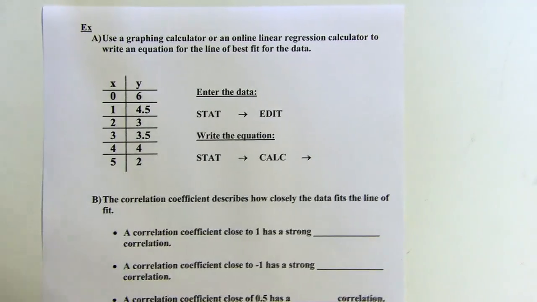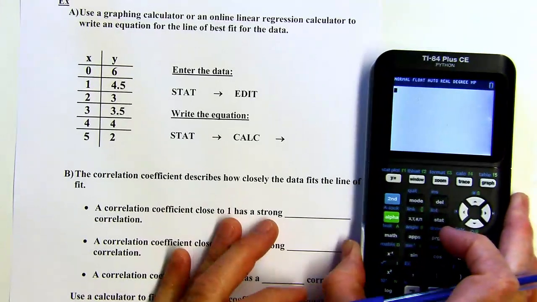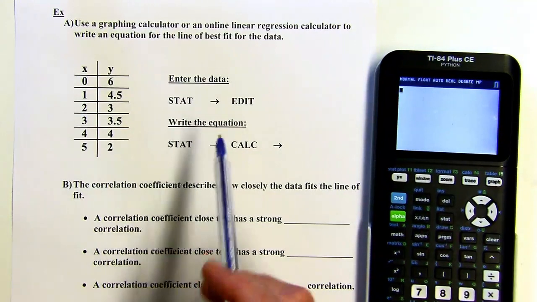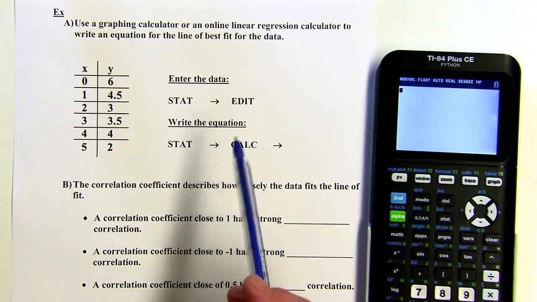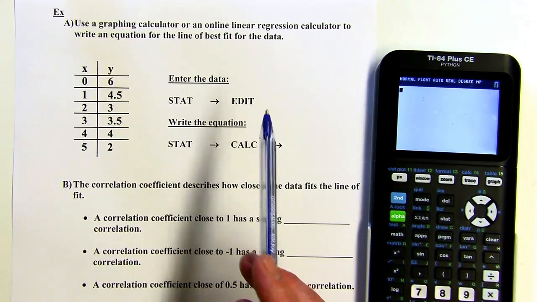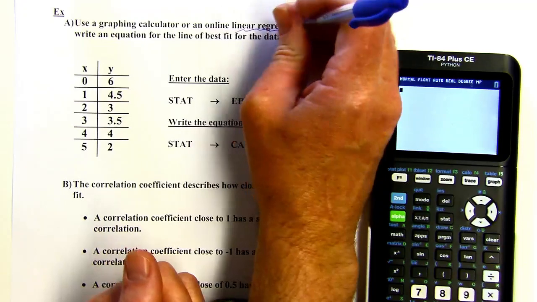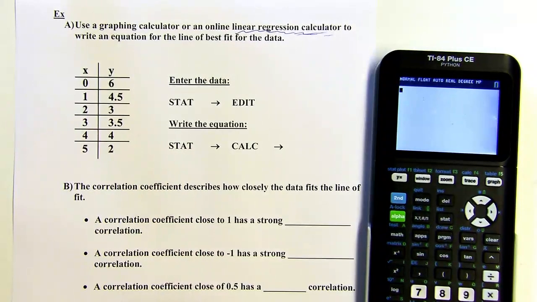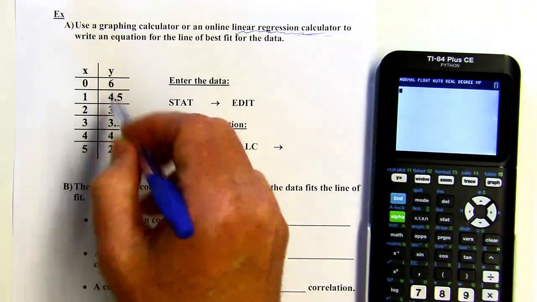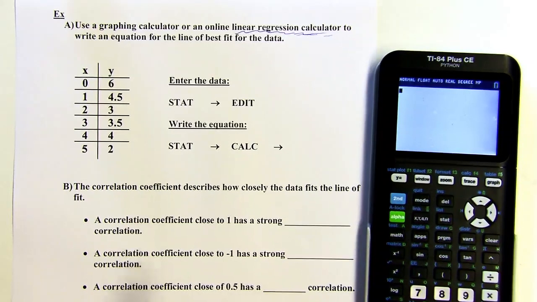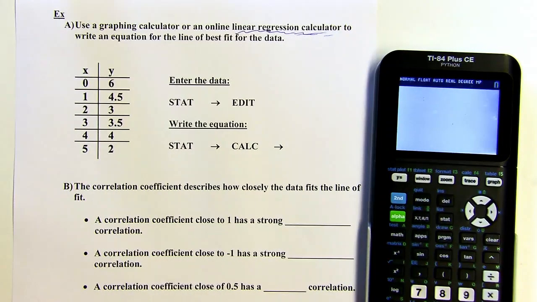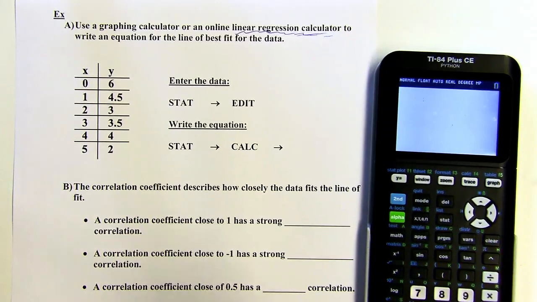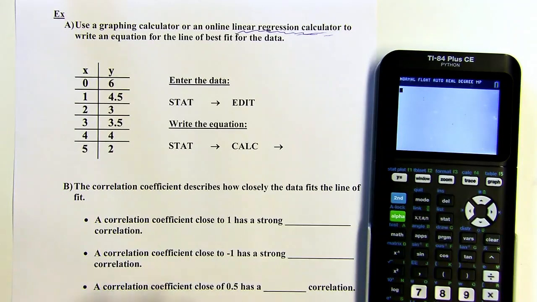If you don't have a graphing calculator, I'm going to use a TI calculator, but you can find what's called a linear regression calculator very easily online. If you just do a Google search, you'll find one. Basically, you input these XY pairs and then tell your calculator or the program to write a line from there. Okay, so here's what we're going to do.